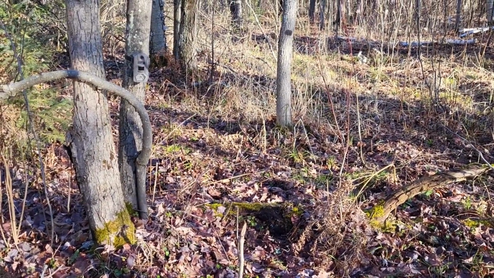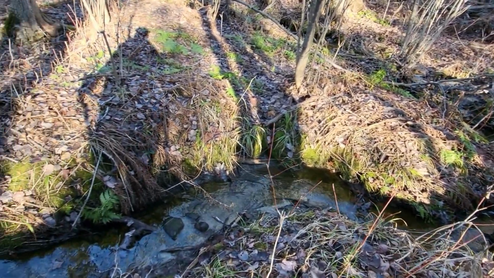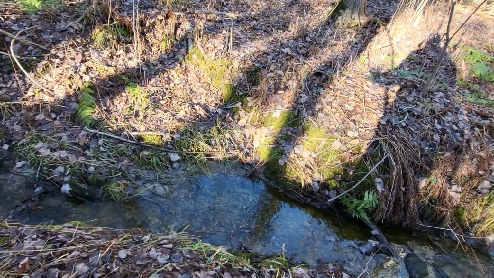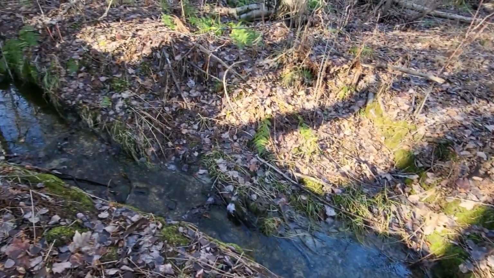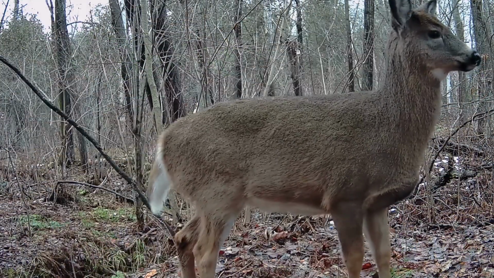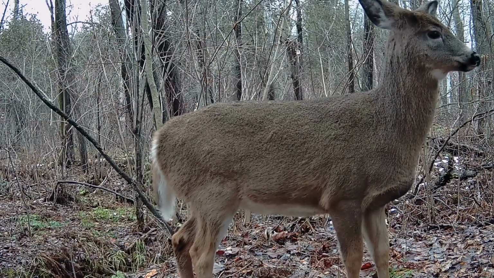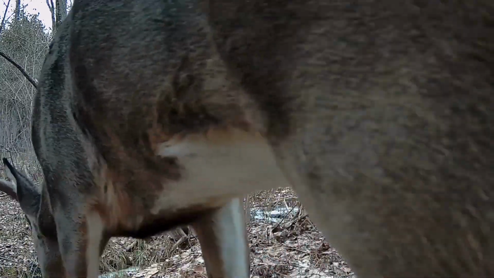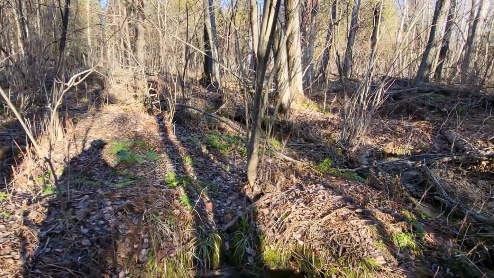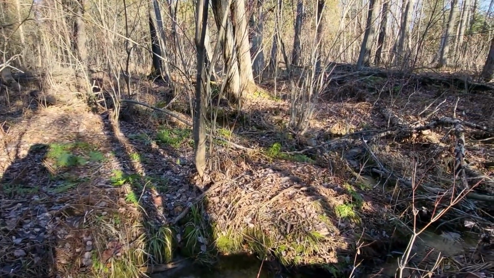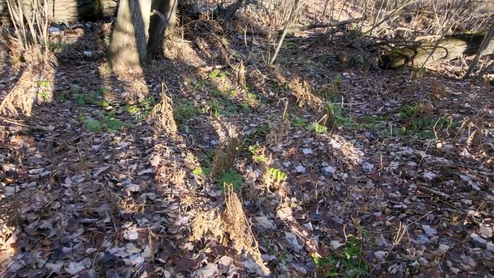It was crazy. This stream cuts across our property, and it's been a pretty consistent spot for trail cameras. We capture deer down here, but our hope is actually to catch some different animals that would come down and live in this type of environment. Hopefully, I would love to see maybe a marten or maybe a fisher. That would be pretty cool.